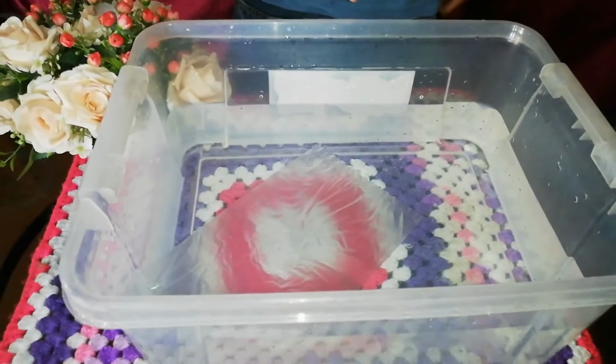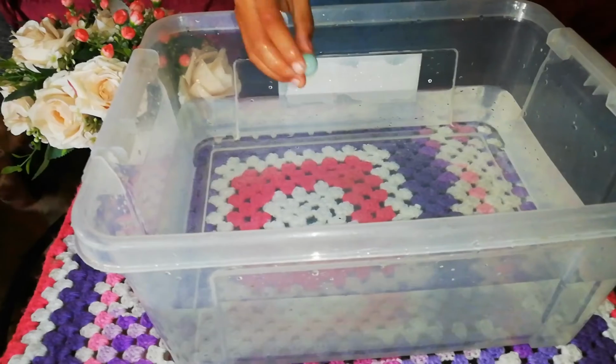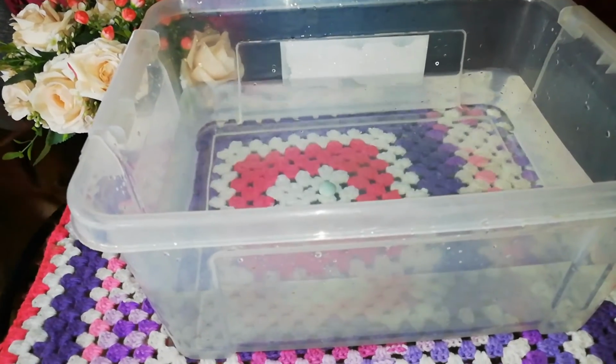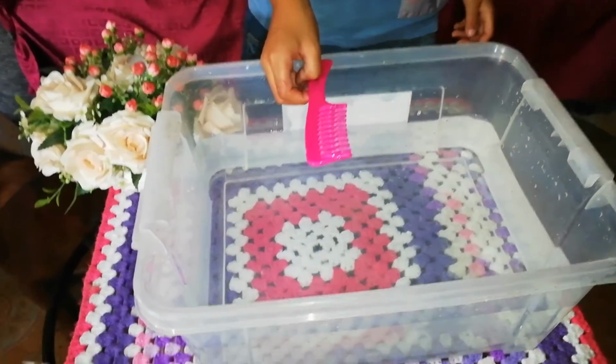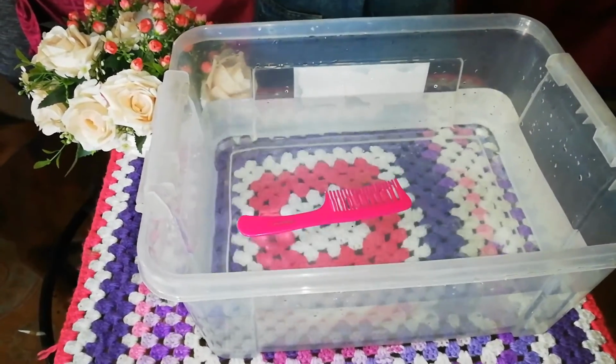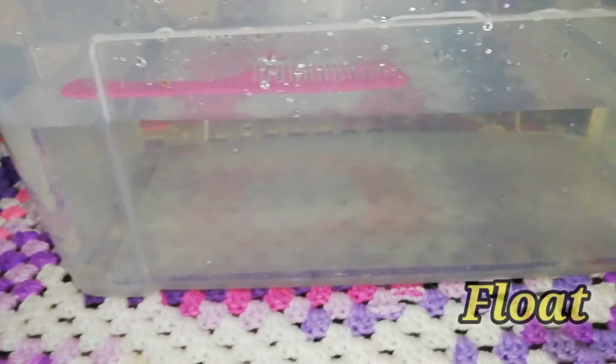Our next material is a plastic cellophane. It floats on water. Our next material is a marble. Observe. The marble sinks in water. Our last material is a plastic comb. The plastic comb floats on water.